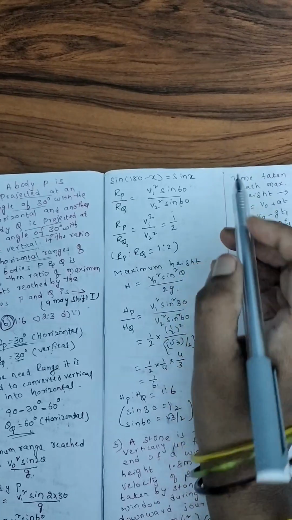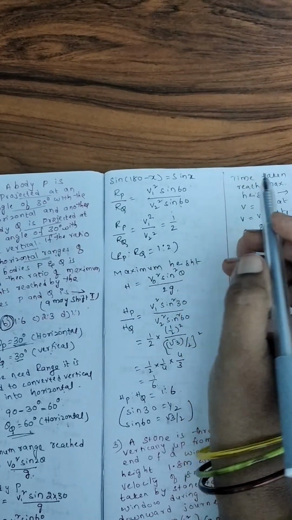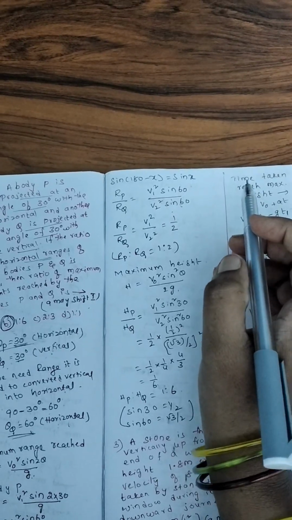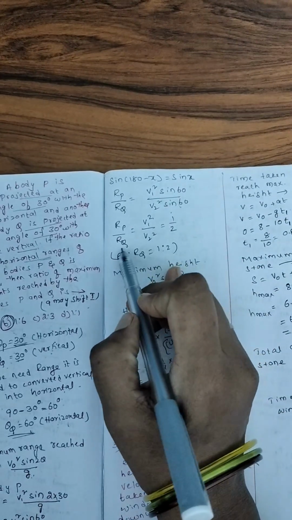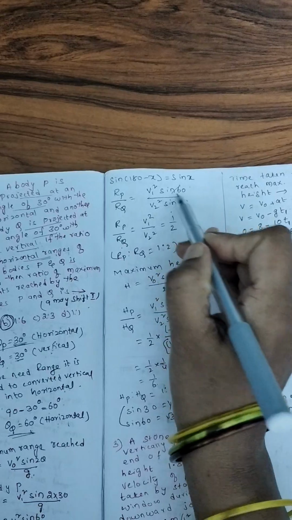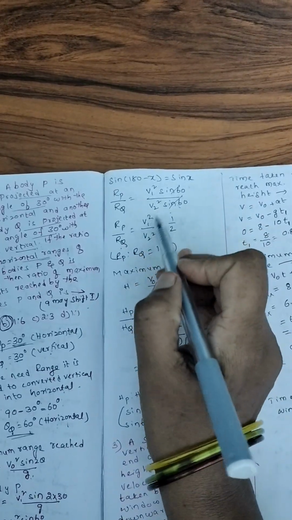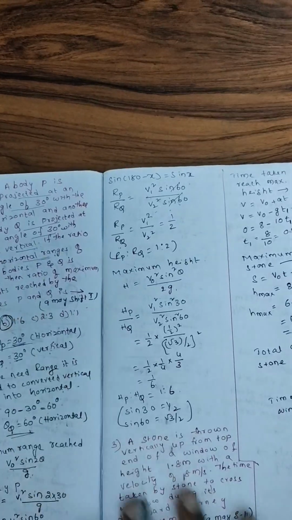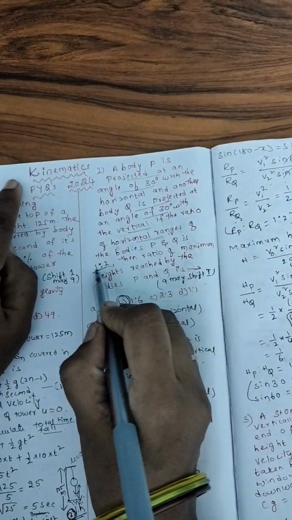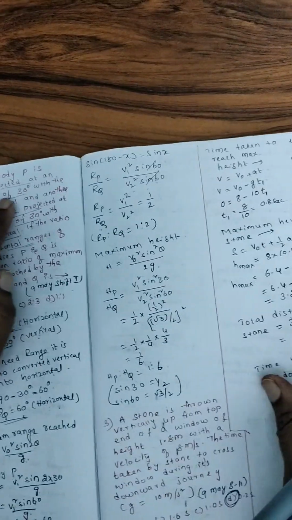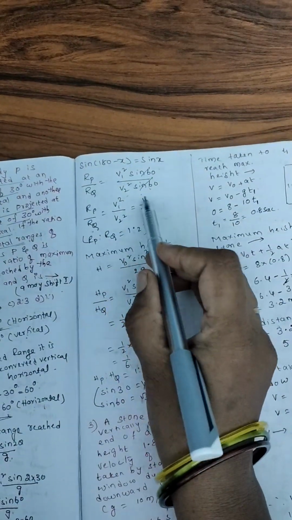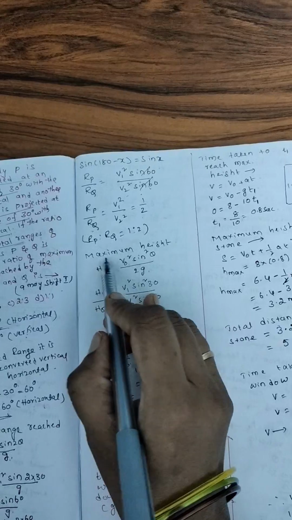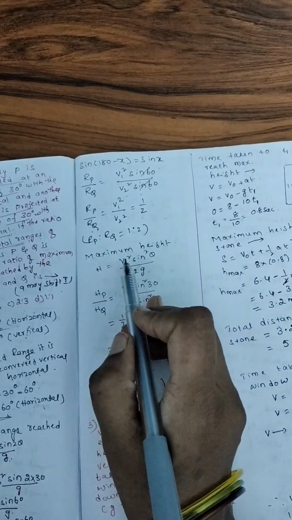Right? Now next, but here what he said is to find the ratio of maximum heights. So now Rp by Rq, what we got? Sine 60 cancels off, V1 square by V2 square. But the Rp by Rq ratio, what he gave in the problem, he gave as 1:2. So here I substituted Rp by Rq as 1:2, that is 1/2. Right?